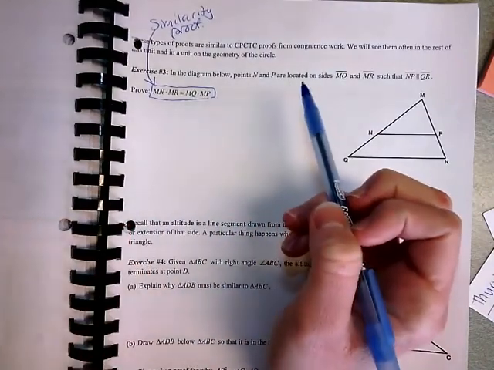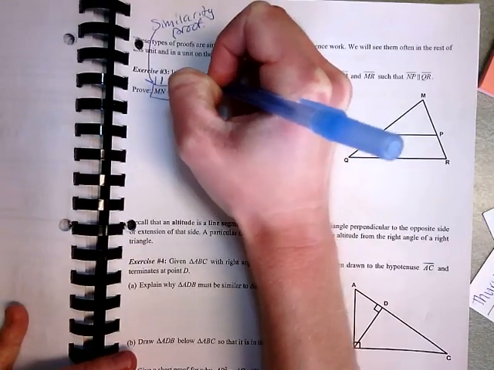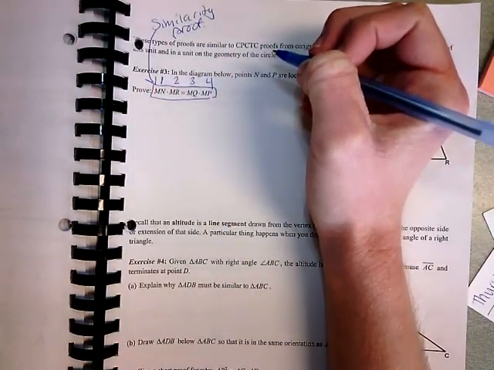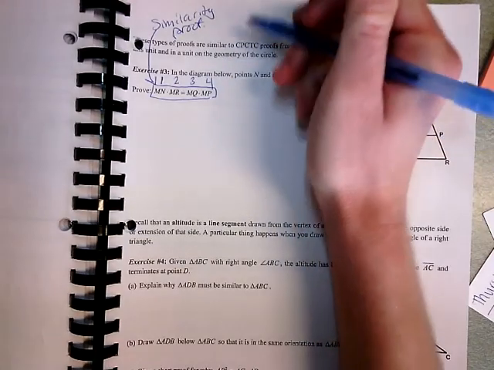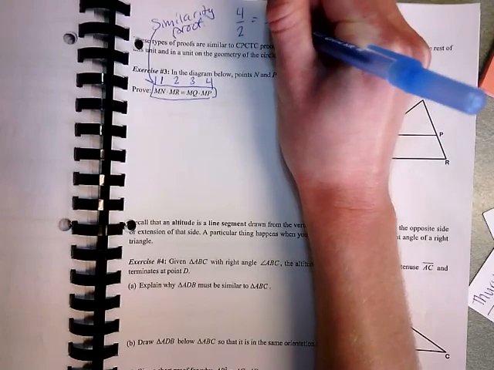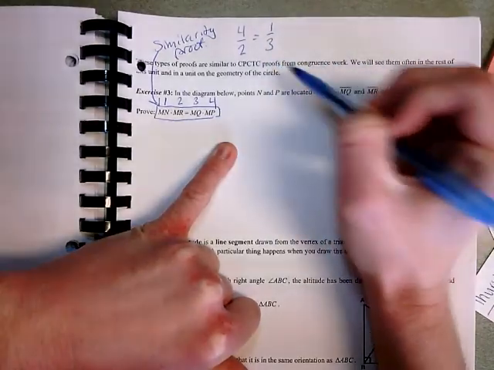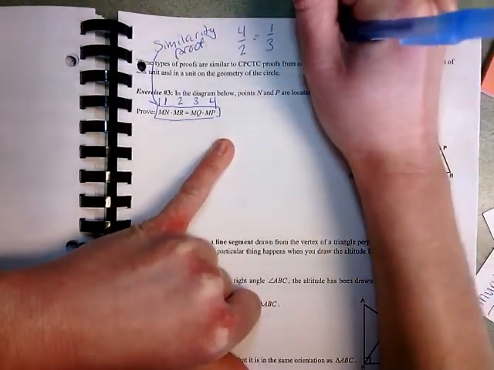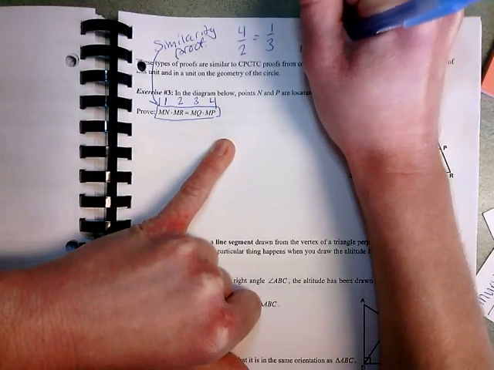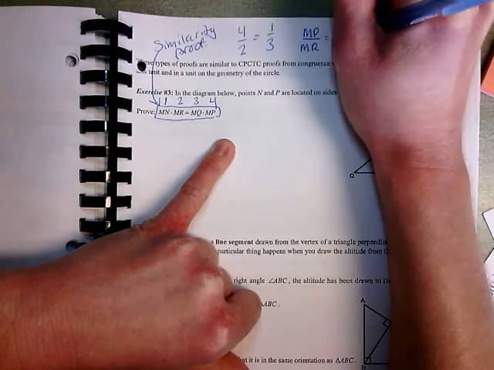So let's get this into some type of proportion. I'm going to label this 1, 2, 3, 4. So when we do this, we want to put 4 over 2 is equal to 1 over 3. So to set this up in a proportion, I'm going to do MP over MR is equal to MN over MQ.